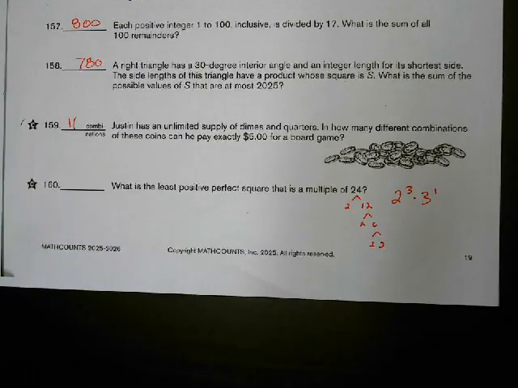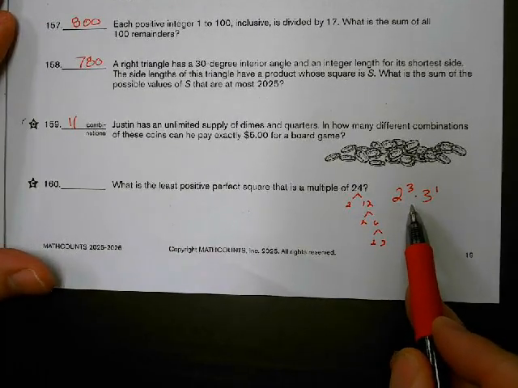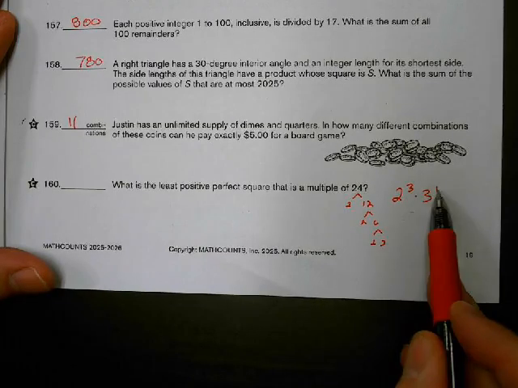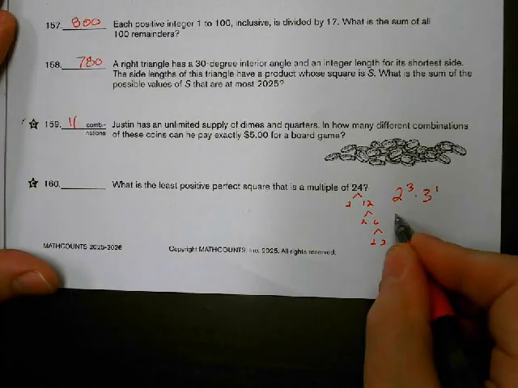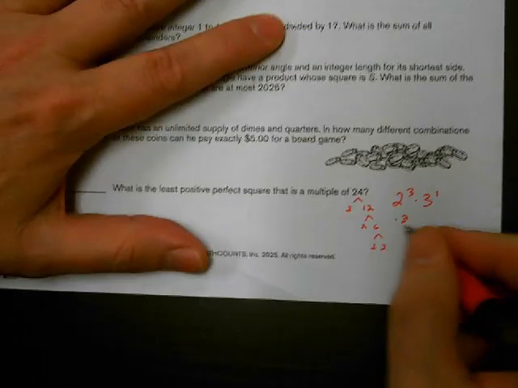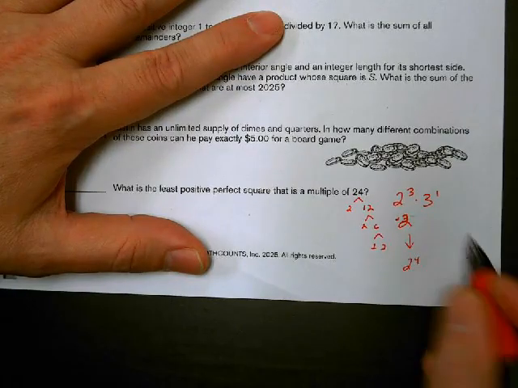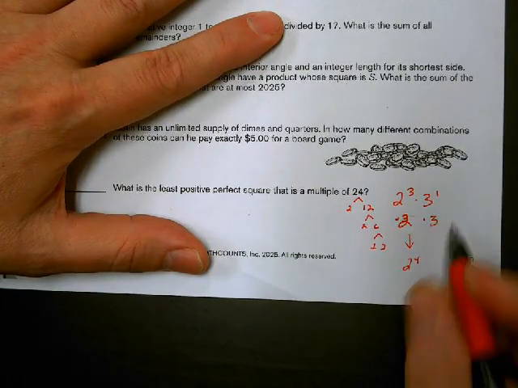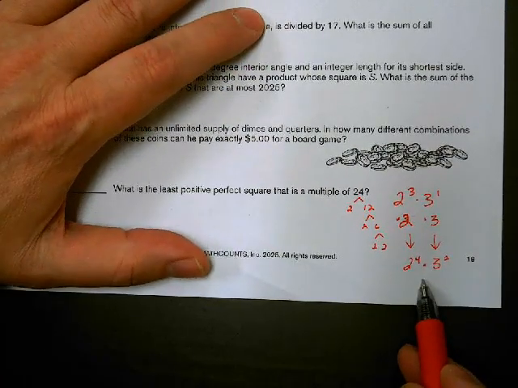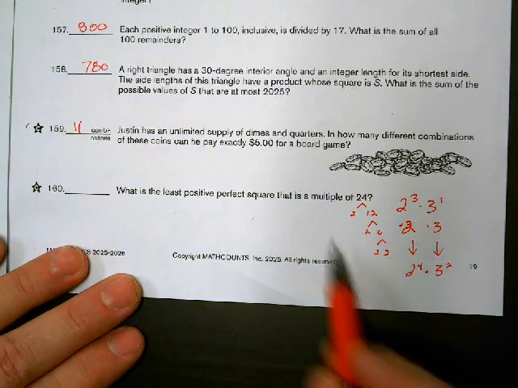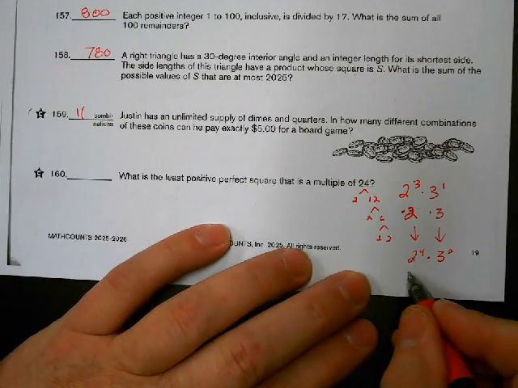Well, these two are not perfect squares because we don't have an even exponent. So I would need another 2, and that would make that 2 to the 4th. And I would need another 3 because that would make that 3 to the 2nd. So this is the smallest perfect square where 24 goes into it evenly. So 2 to the 4th is 16, 3 to the 2nd is 9, 16 times 9, 144. 144 is the smallest perfect square that 24 would go into.